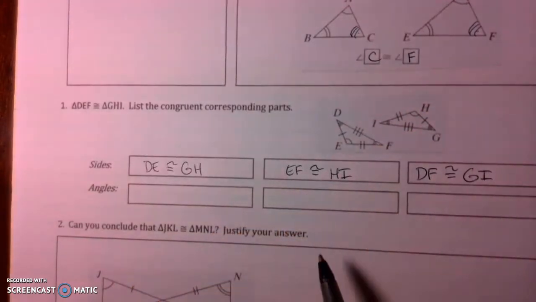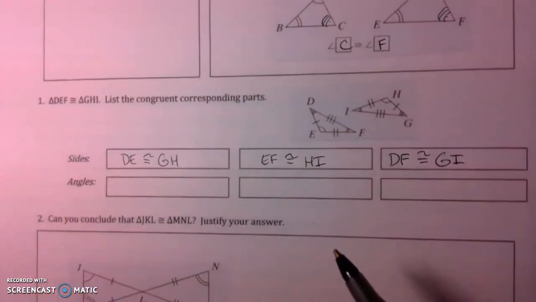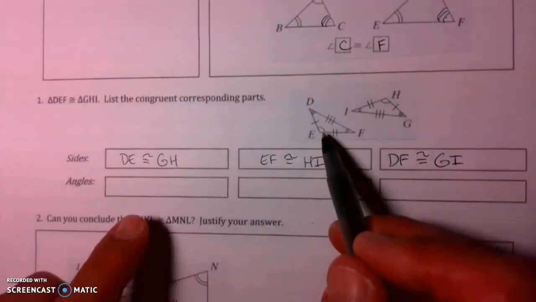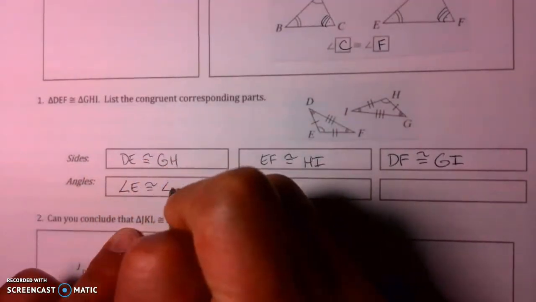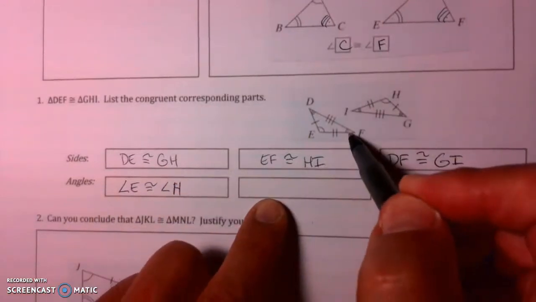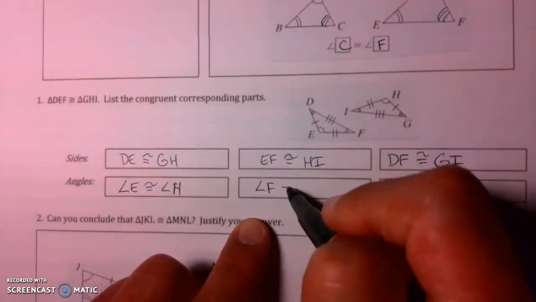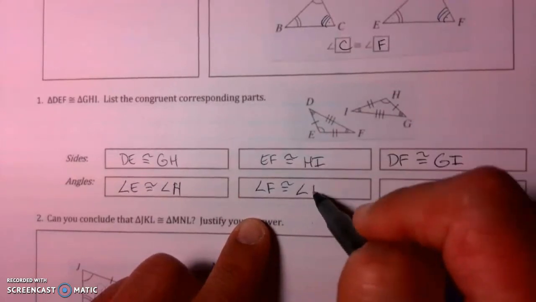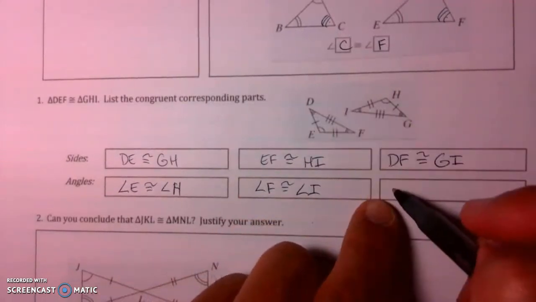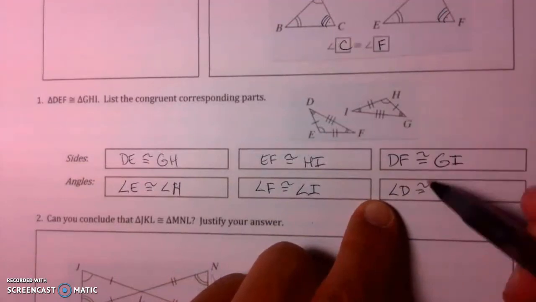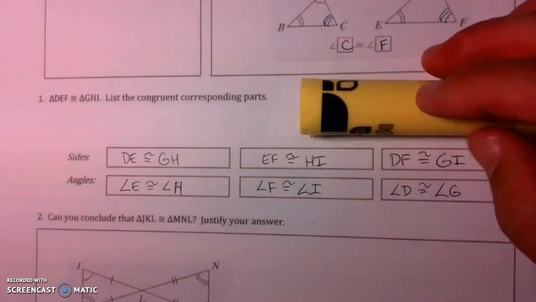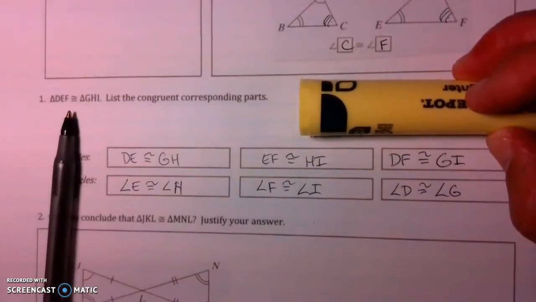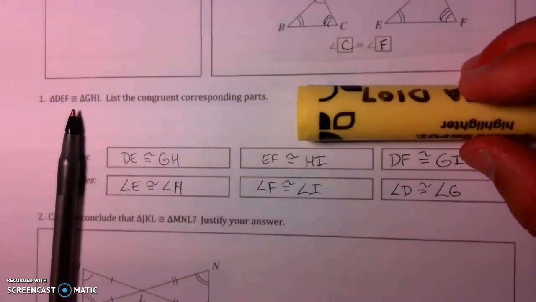Angles are going to be a little bit easier to list here. Angle E with the single tick mark will be equal to angle H with the single tick mark. Double tick mark, F is congruent to I. And finally, angle D with the triple tick marks is congruent to angle G with the triple tick marks. Now, you could do all of that with the picture, but even if you didn't have this picture, you should be able to figure out what sides are equal based on this statement. The way they set up this statement is important.